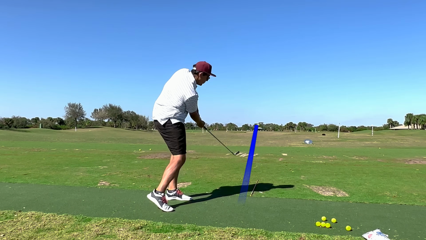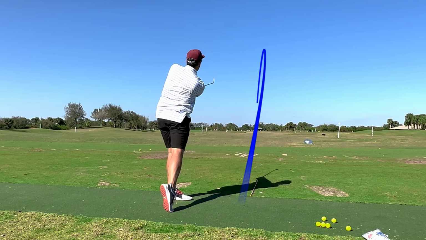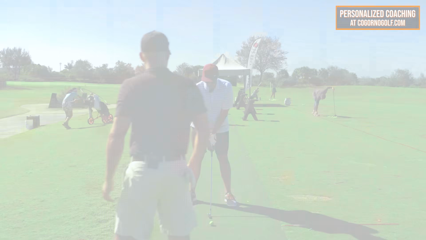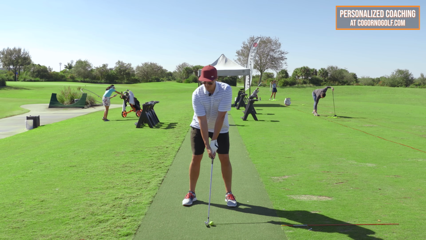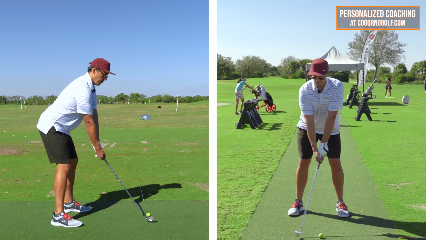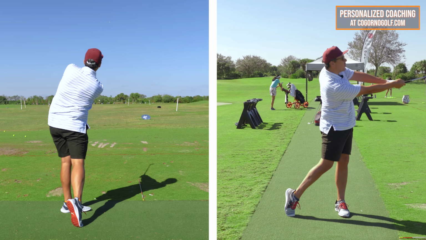And then we own this, and then we gradually add a little bit of swing length and speed, but you don't rush into that. Arms are straight to the follow through, body's turned, we're taking a nice thud. Excellent.